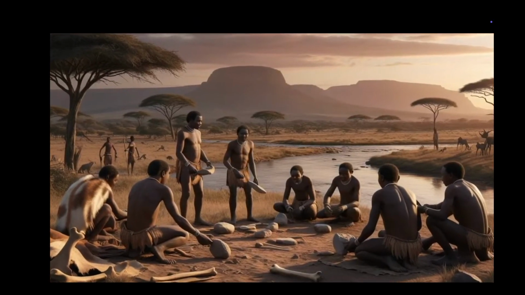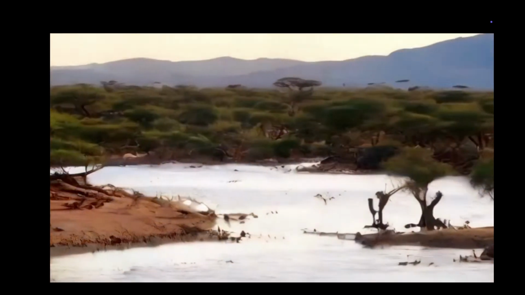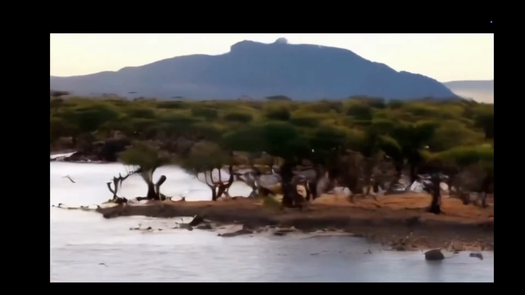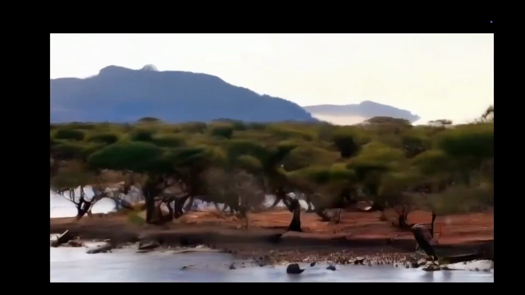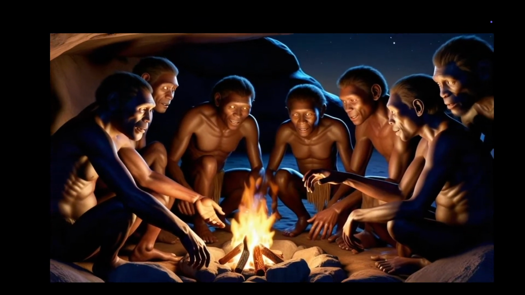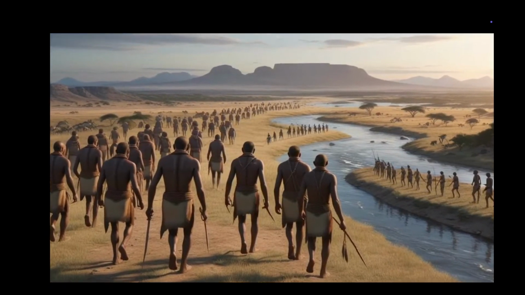Our story begins over 2 million years ago in Africa, where the first hominins emerged. Early humans, known as Homo habilis, began to use simple tools. Over time, various species evolved, including Homo erectus, who mastered fire and migrated out of Africa.